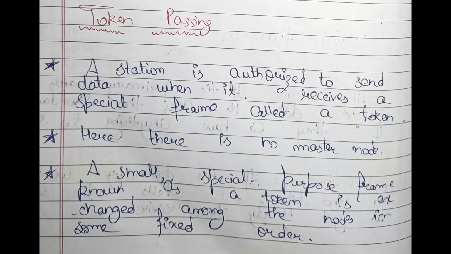Now how does this work? Suppose I have the token, I send my data, and then I pass the token to you. You are the next one. If you have some data to send, you send it, and meanwhile the token remains with you. However, if you don't have any data to send, you immediately transmit the token to the next one. The next one follows the same procedure. So this is what it says here.